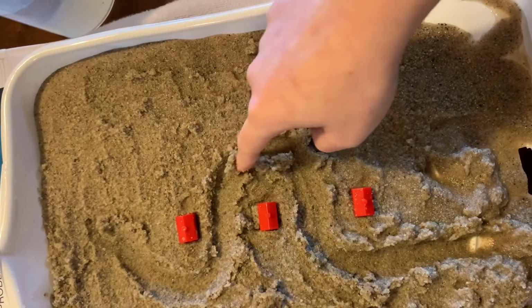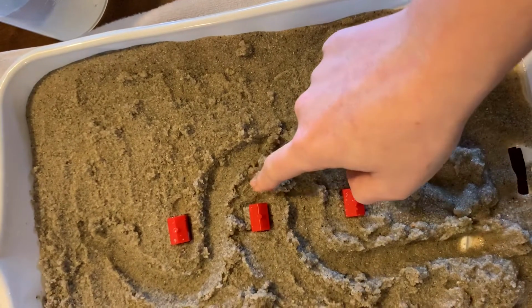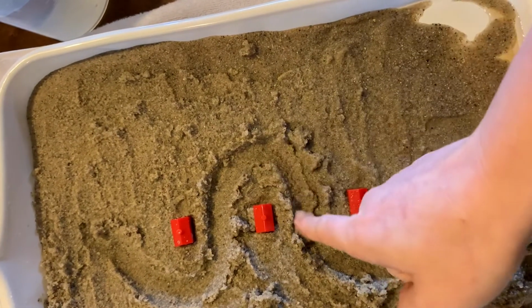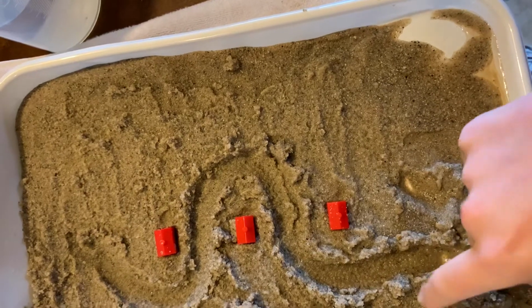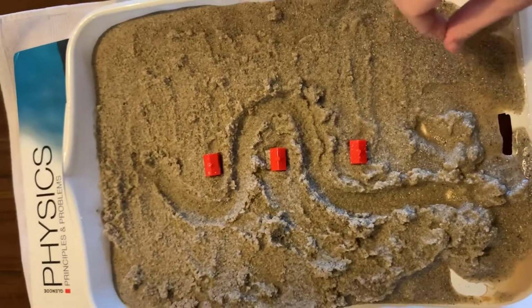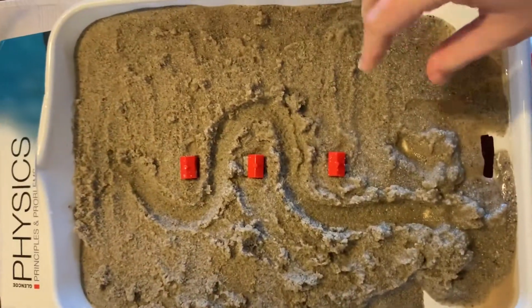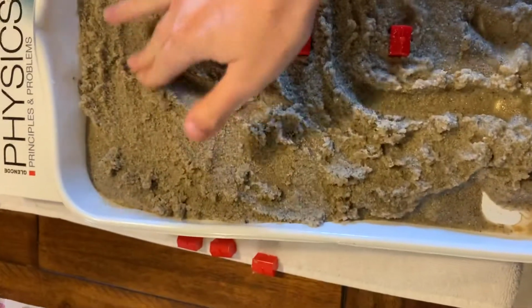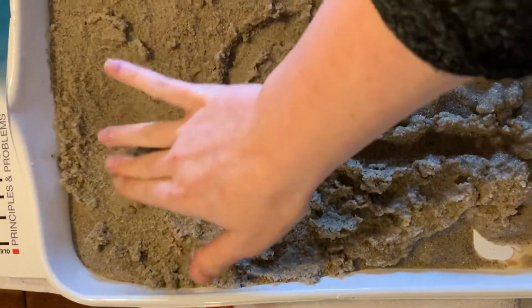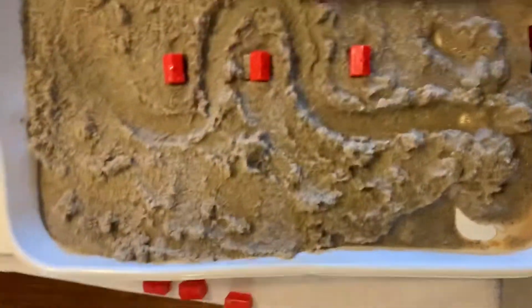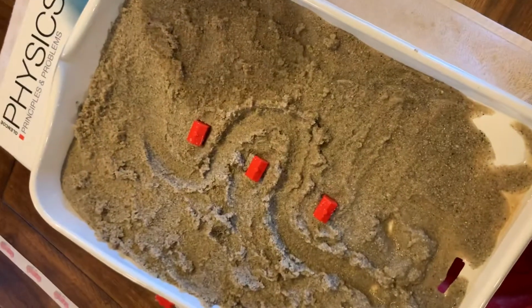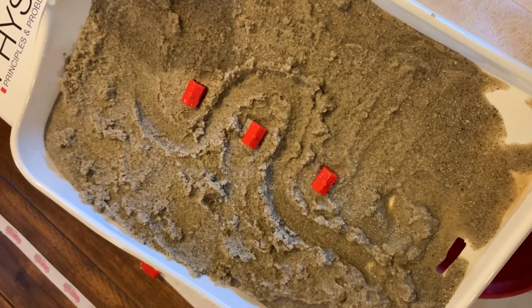We're going to get a flood in this neighborhood. I want my houses to stay, and I want them to dig up that space around my houses so that the water will not affect my houses. So here we go. Open that part up a little bit so that we don't get too much flooding. Okay, here we go. Let's see. Are they going to survive?